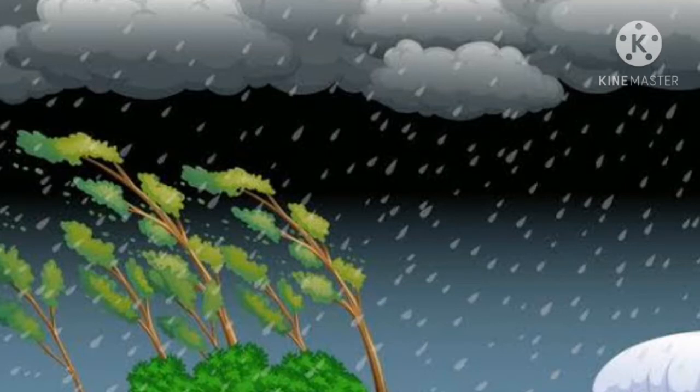When the cloud becomes too heavy and it cannot hold any more water inside, it bursts open to give out rain. This is known as precipitation. Thus, the water cycle is a continuous process of evaporation, condensation, and precipitation.